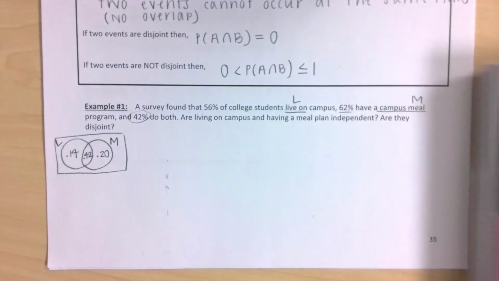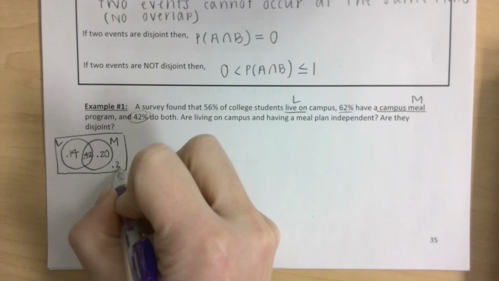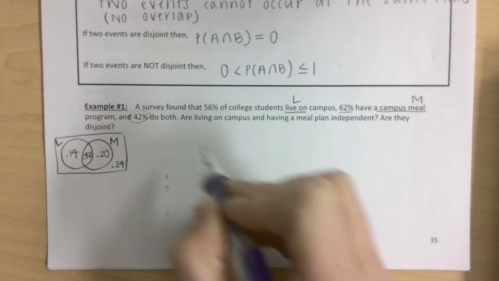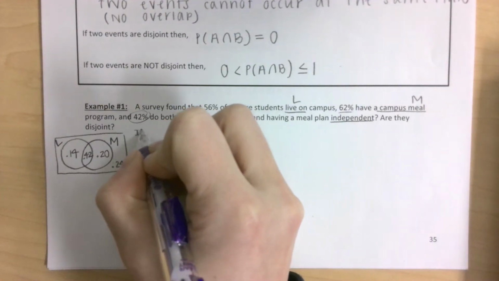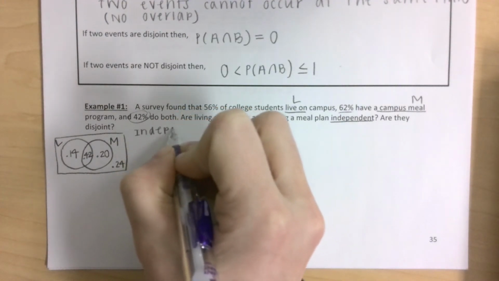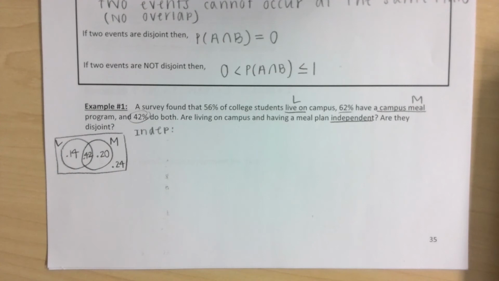Gives me 0.24. Now, the first thing I want to do is answer whether or not these events are independent. There's a few ways that you can solve this. It's really up to you.